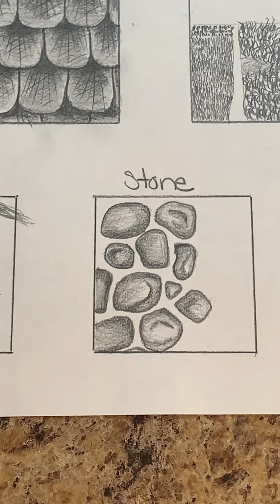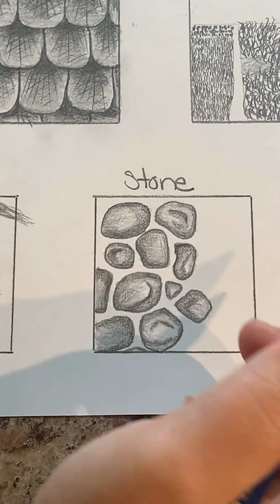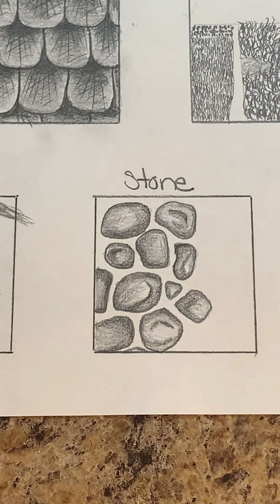Okay, so then in between your stones, depending on how close or far away they are, you can decide on what you want to do with the spacing, because we wouldn't typically just leave it white in our drawing. We'd have to shade it somehow, add value to it, more texture, whatever.